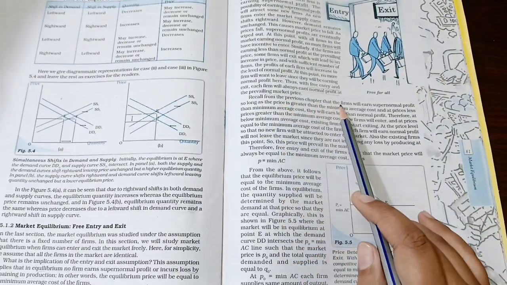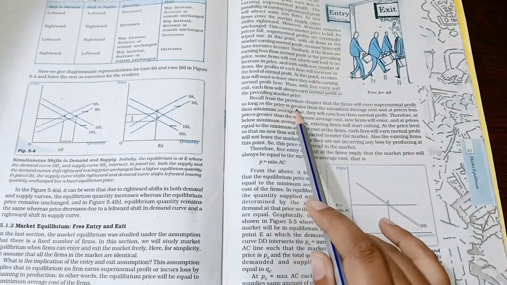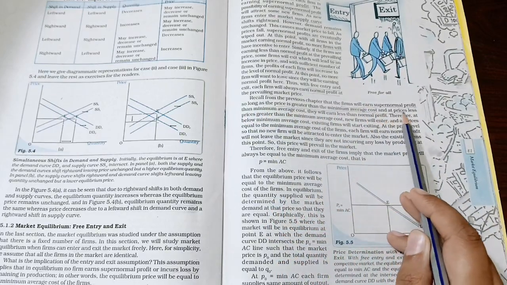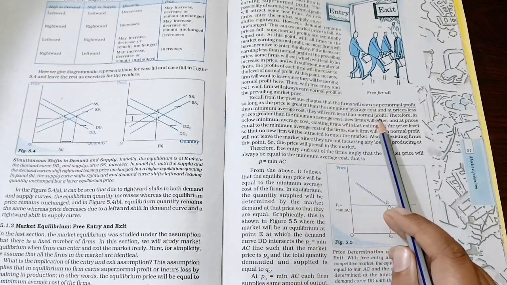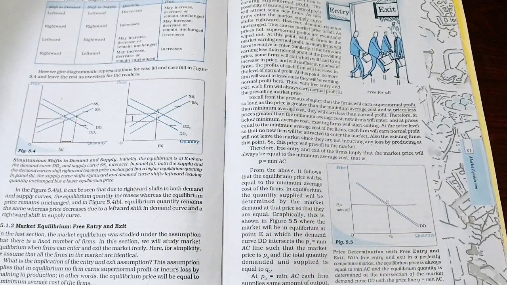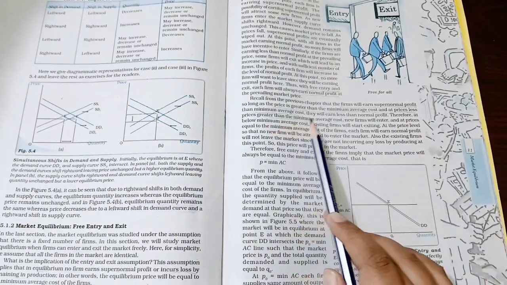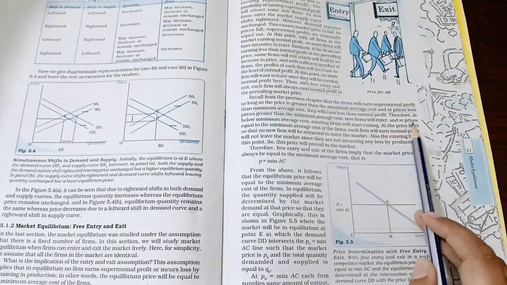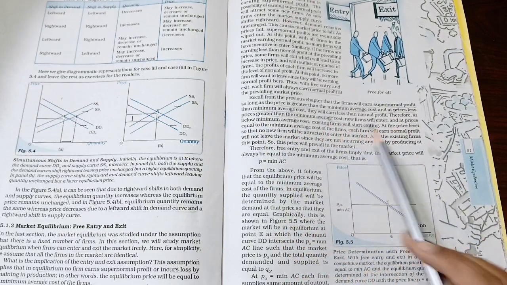Recall from the previous chapter that the firms will earn supernormal profit so long as the price is greater than the minimum average cost, and at price less than minimum average cost they will earn less than the normal profit. Therefore, at prices greater than the minimum average cost, new firms will enter, and at prices below minimum average cost, existing firms will start exiting.